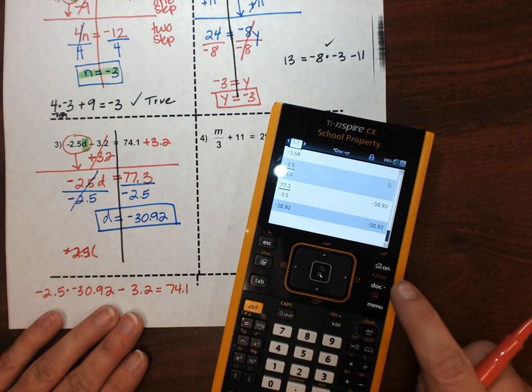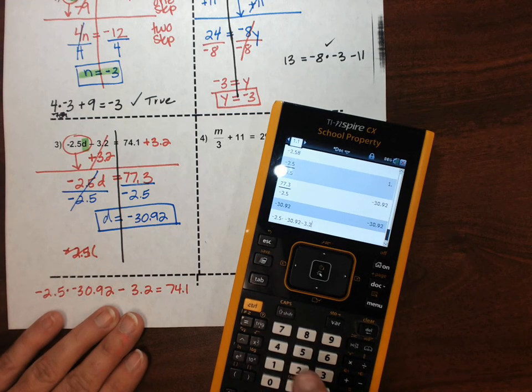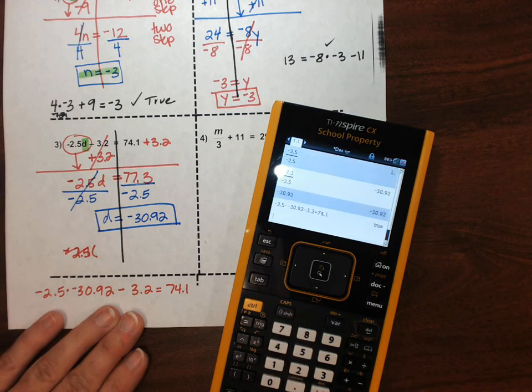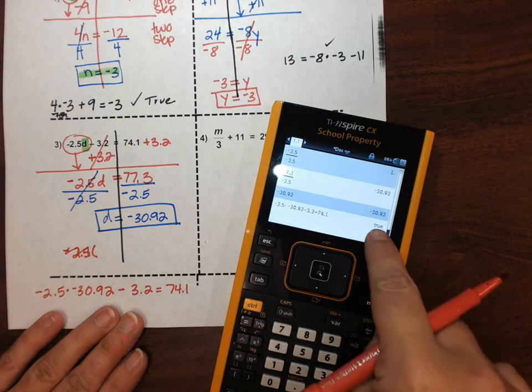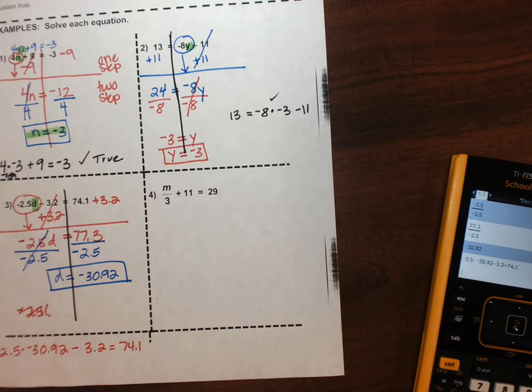Your teacher might pause the video and give you a better way to check, and that is more than okay. I'm getting that true. But if I mistyped something, it would give me false. So the first thing I would do if I got a false would be, did I type it in correctly?